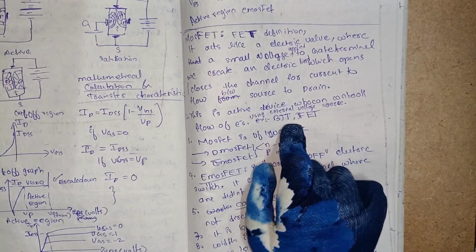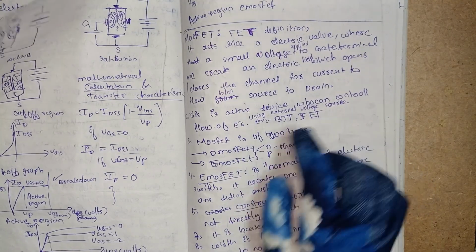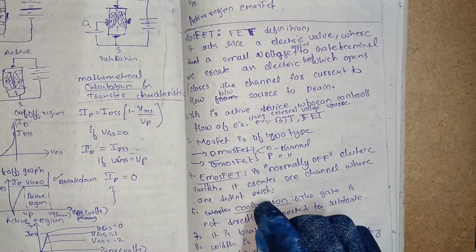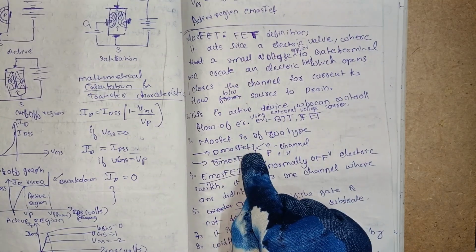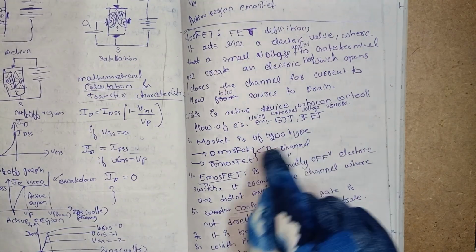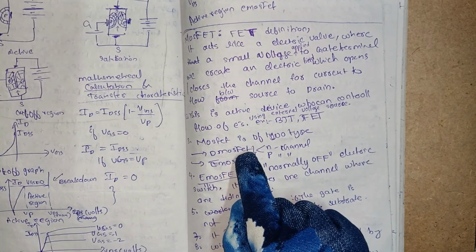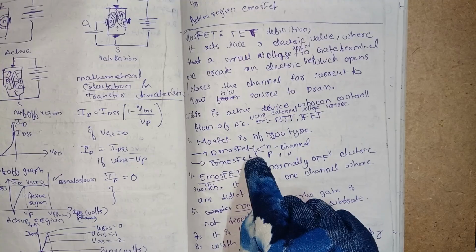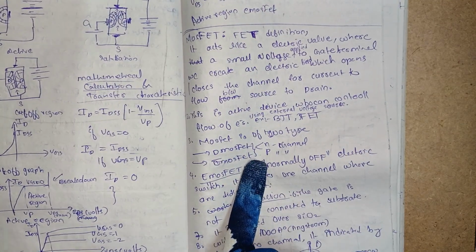Examples are BJT and JFET. MOSFET is of two types, D MOSFET and E MOSFET, and they are further divided into N channel and P channel: N channel D MOSFET and P channel D MOSFET, and N channel E MOSFET and P channel E MOSFET.